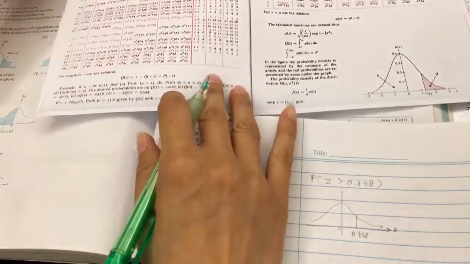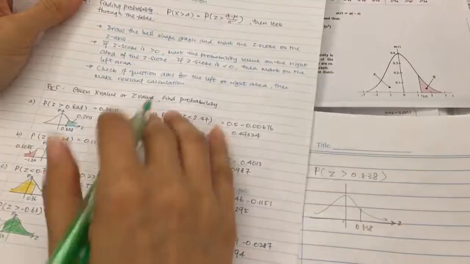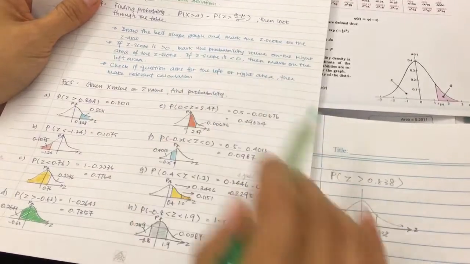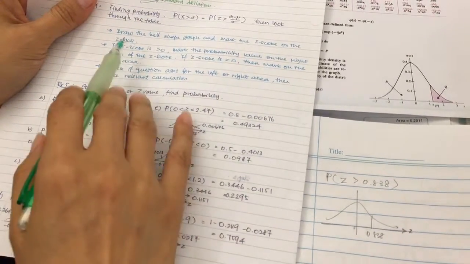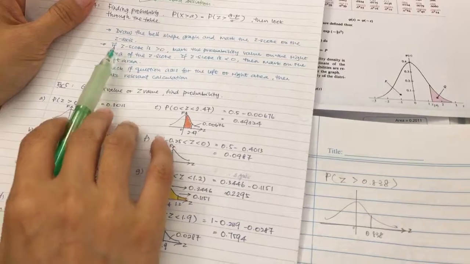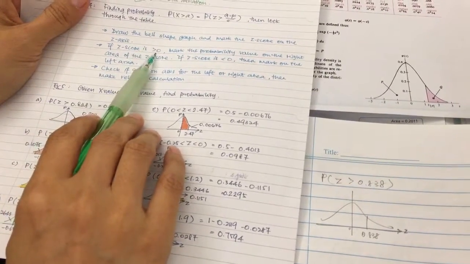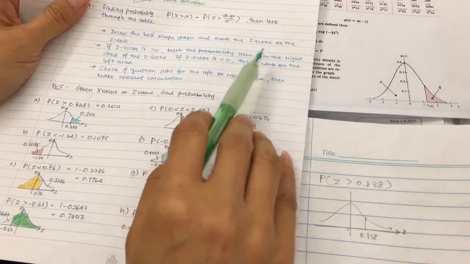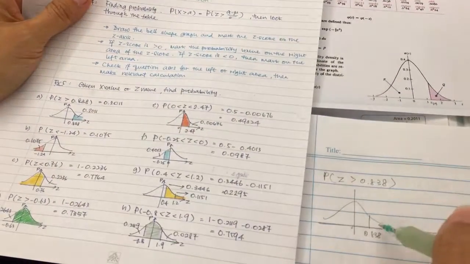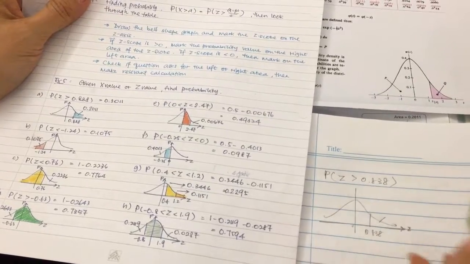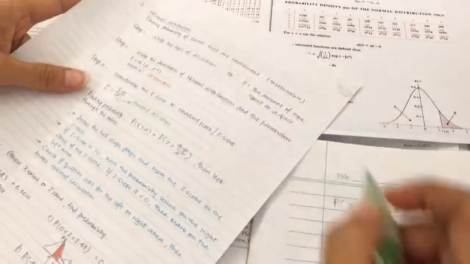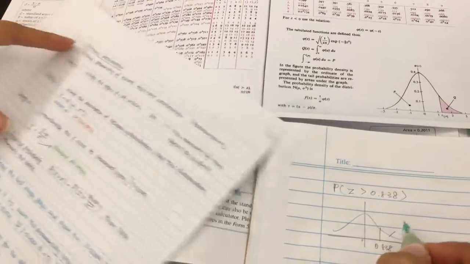Now, according to my notes here, draw the bell shape, I drew, and mark the Z score, I marked. That's step 1. Step 2, if the Z score is positive, and my Z score is positive, mark the probability value that you read from the table on the right side. I don't care about what the question is asking. Because this is positive, whatever I read from here is on the right side. So we read 0.838.